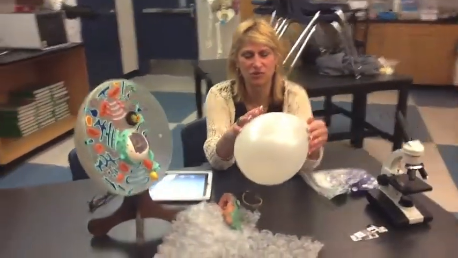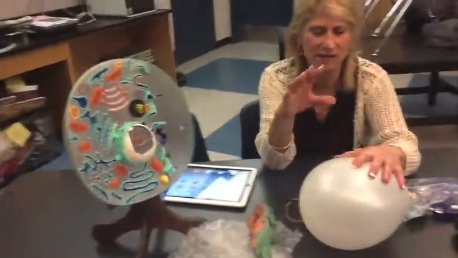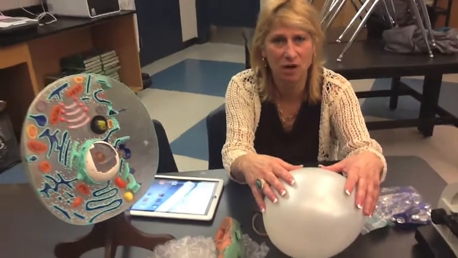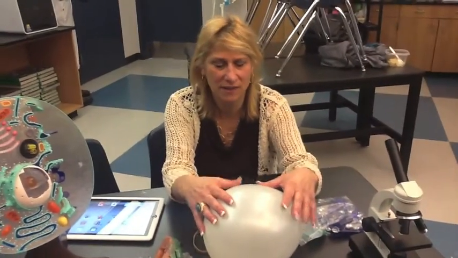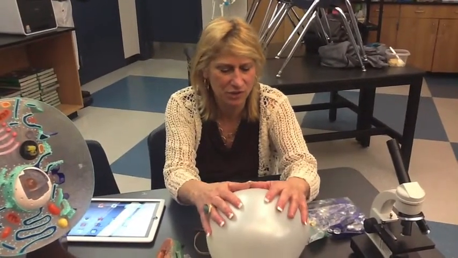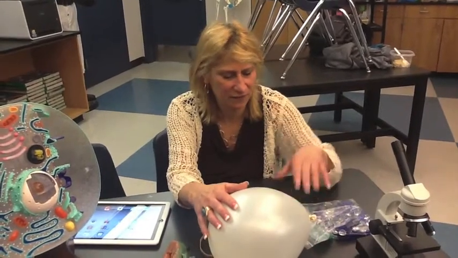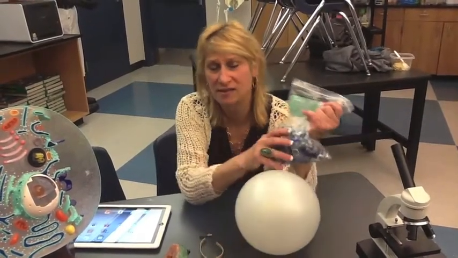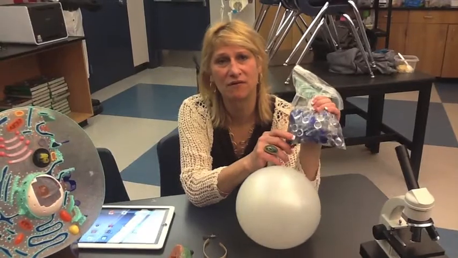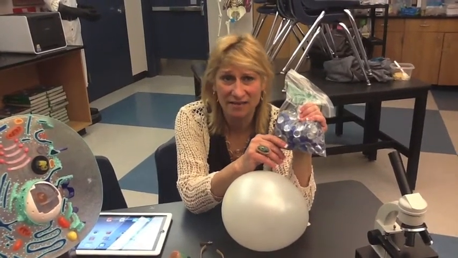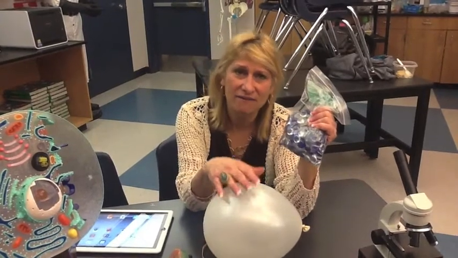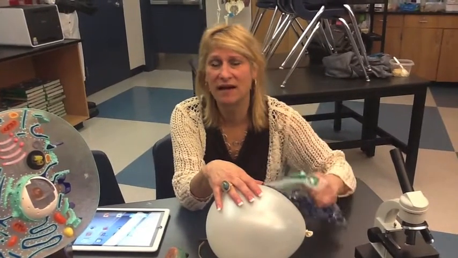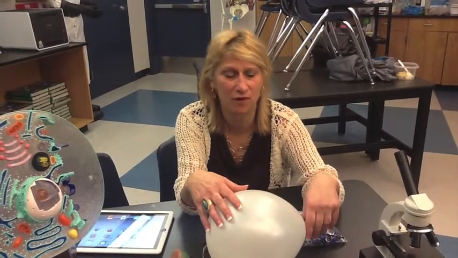Cell membranes are very flexible. They're not rigid structures. So think about trying to stack a lot of water balloons up tall. That would be hard because they are not rigid. However, if I filled the balloon up with rocks, and basically bone cells are filled with rocks called minerals, hard substances such as calcium, then I could stack the balloons pretty high. And that's the job of the skeletal system, to provide a framework for our body.